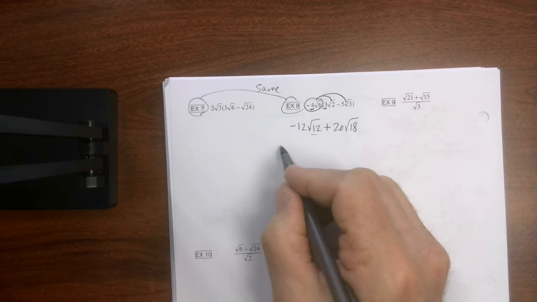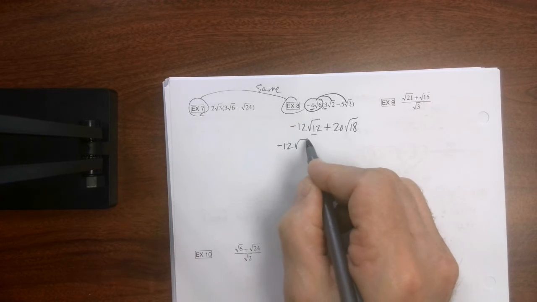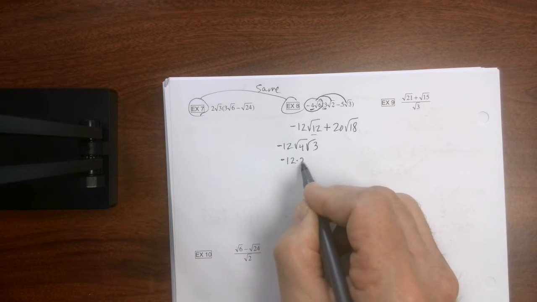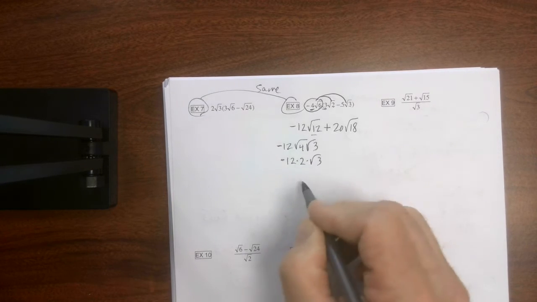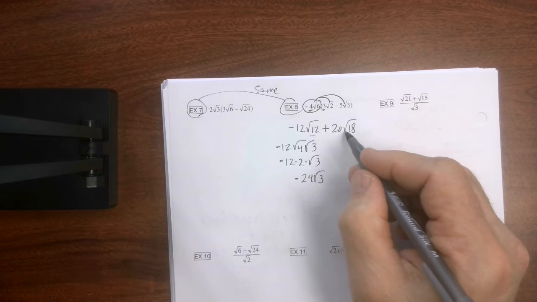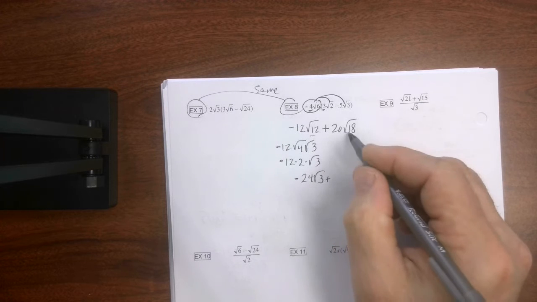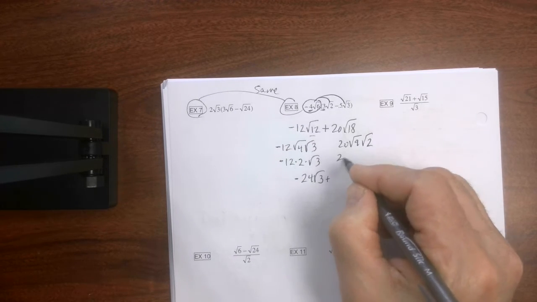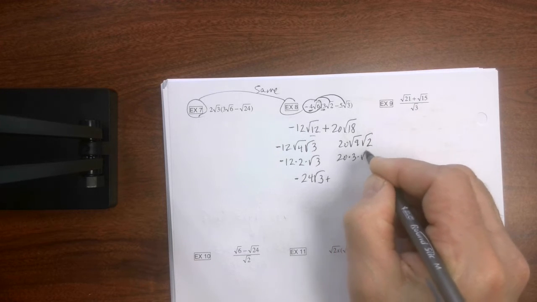And I'm just going to break this down. So negative 12 square root of 4 square root of 3, which is negative 12 times 2 times the square root of 3, which is negative 24 square root of 3. Now I'm going to do the same thing with this one. So I get 20 square root of 9 square root of 2, which is 20 times 3 times the square root of 2.